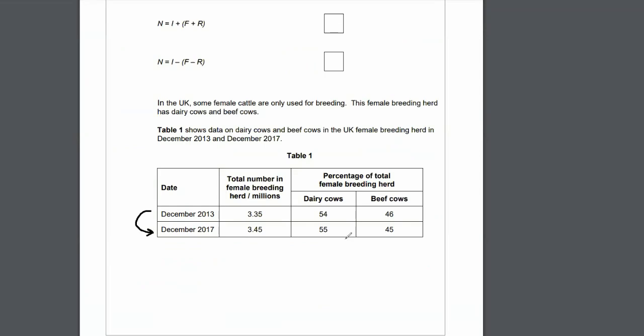So let's go. 2013, 54% of all the female cows were dairy cows. So we need to do 0.54 times 3.35 million. There was a total of 3.35 million female cows, and 54% were dairy cows. So let's work out the number of dairy cows. And it's like 1.809 million, right? So you're going to get 3 extra zeros there. Can't be bothered to write it.